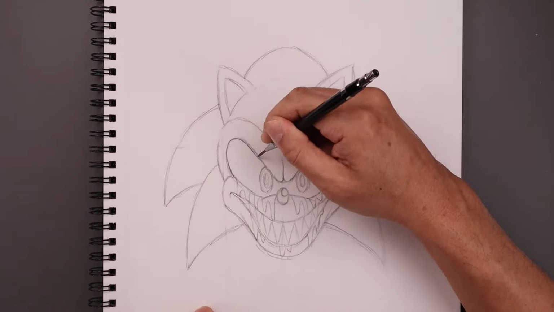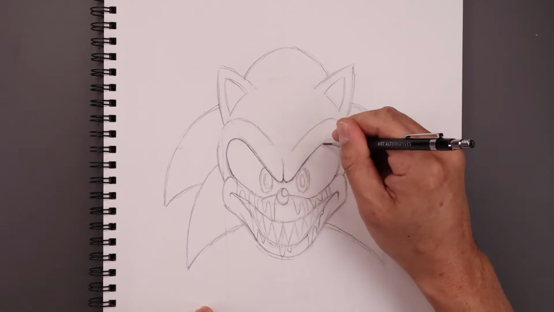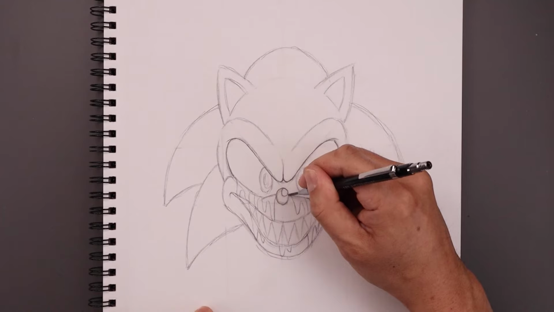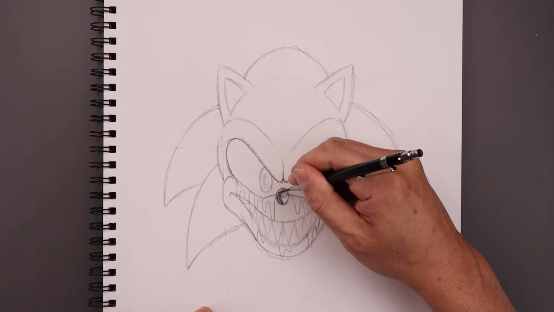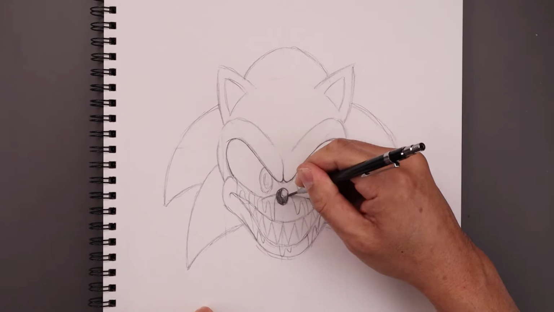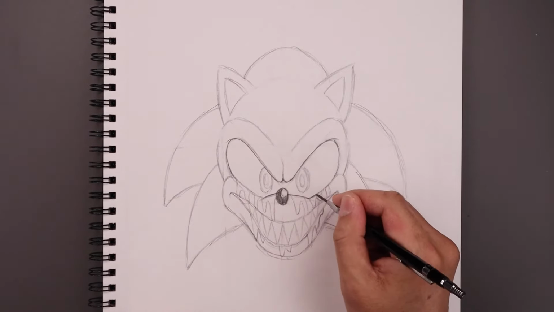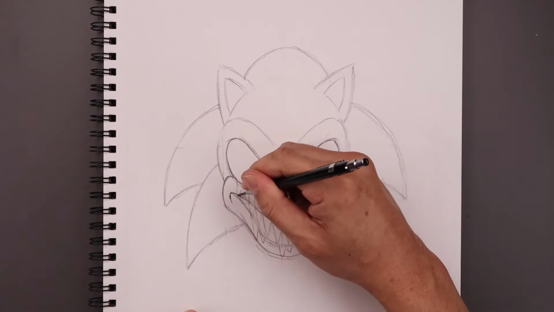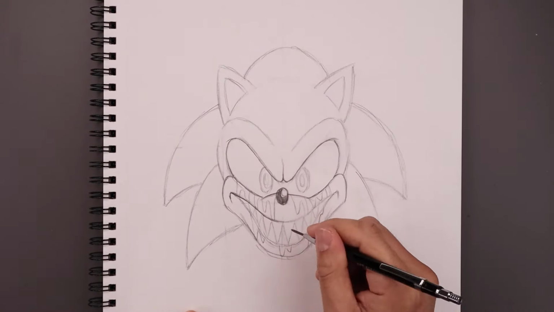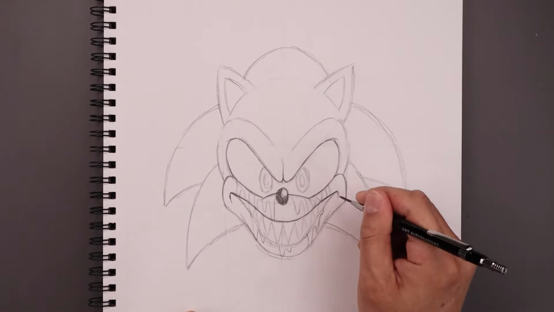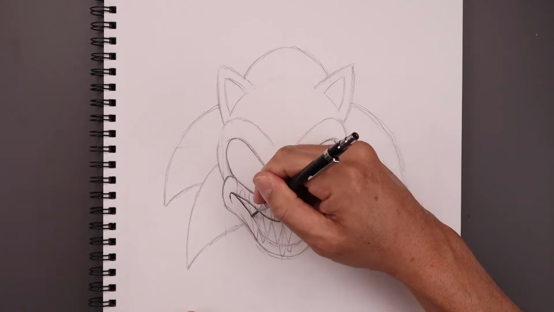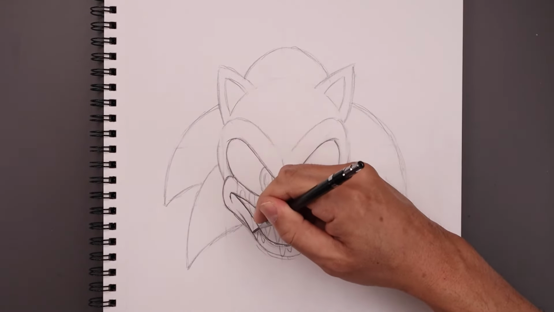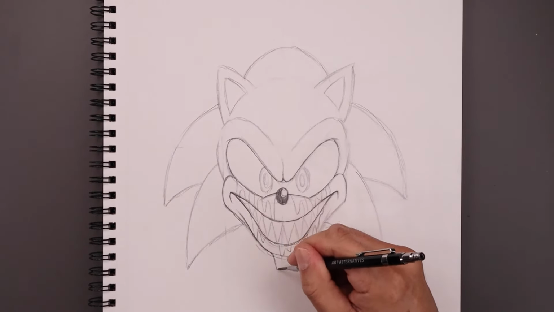Now we're going to go back and just darken up our lines. Just darken up the bottom of the nose, going around that highlight. Add a few drips just underneath the chin.